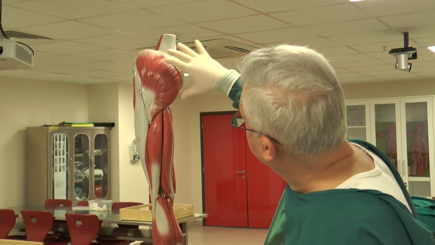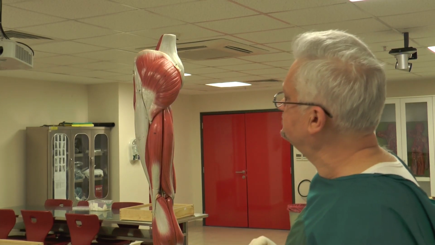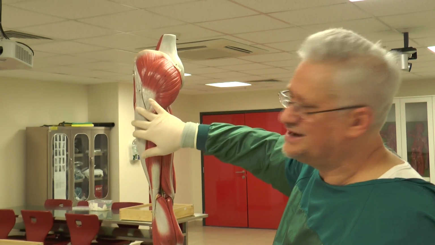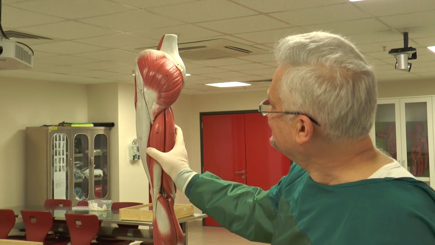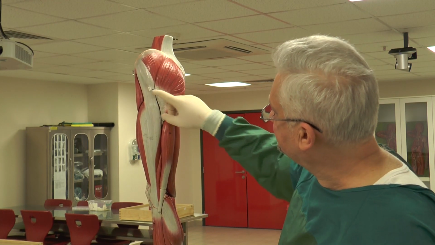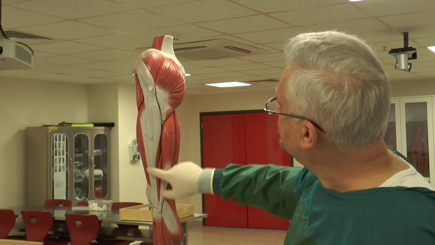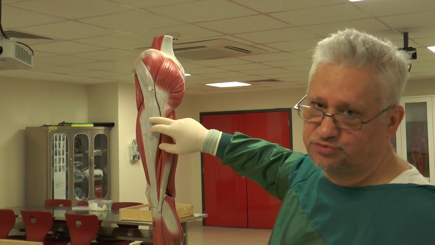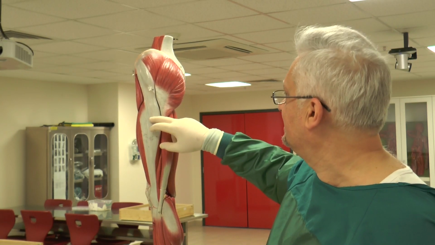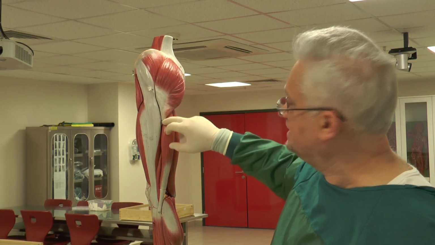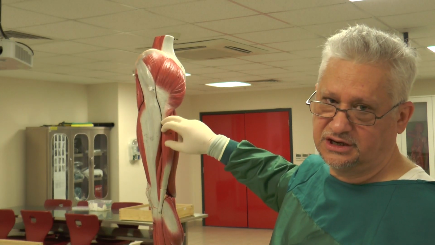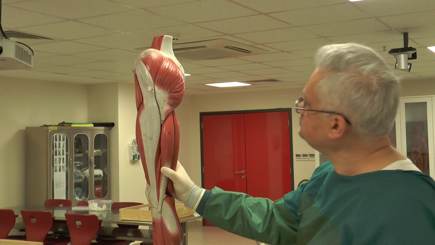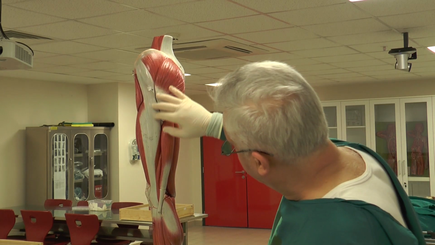Basically this converges downwards, and then it inserts onto the gluteal tuberosity of the femur, but primarily it attaches to a thick, dense connective tissue band, what we call the iliotibial tract. Primarily it attaches to the iliotibial tract, but a small amount, about 25% of the fibers, attaches to the tuberosity of the femur. So this is the iliotibial tract.